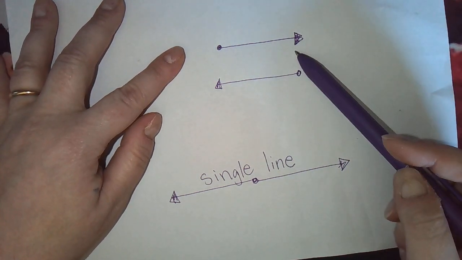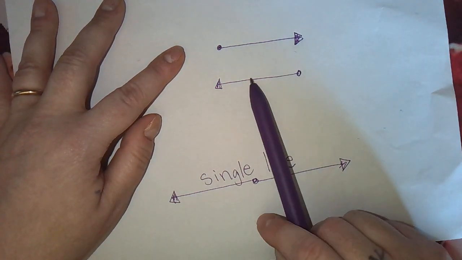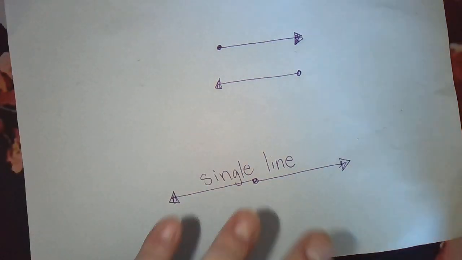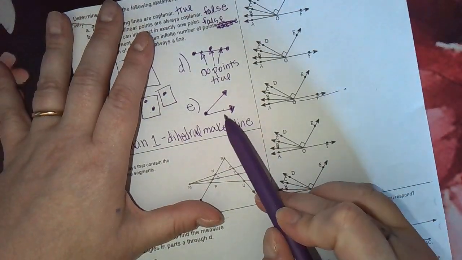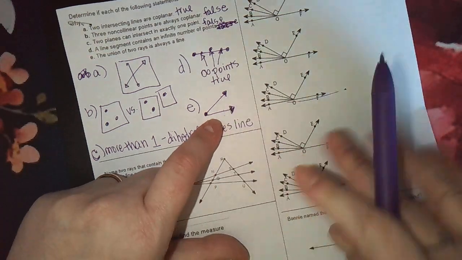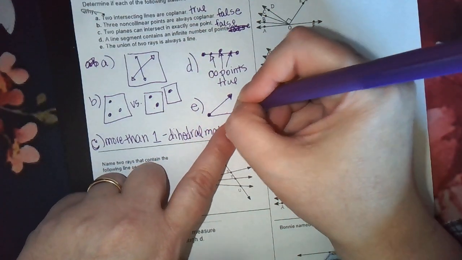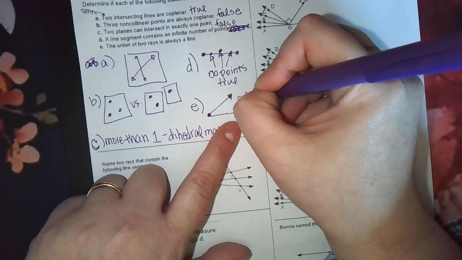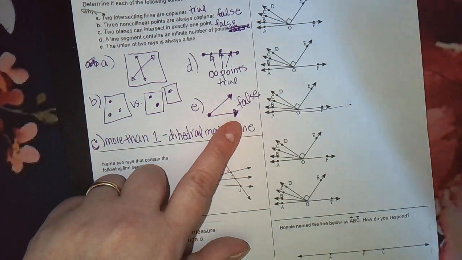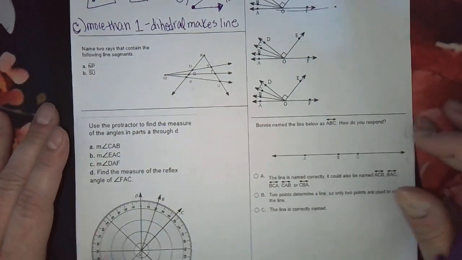But rays aren't always in this direction. They can be in all funky kinds of directions, like this example. And if they look like this example, they don't make a straight line. Yeah. Okay, let's keep going.